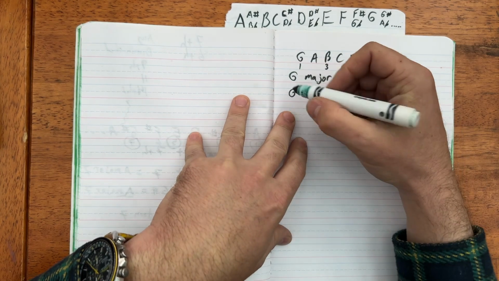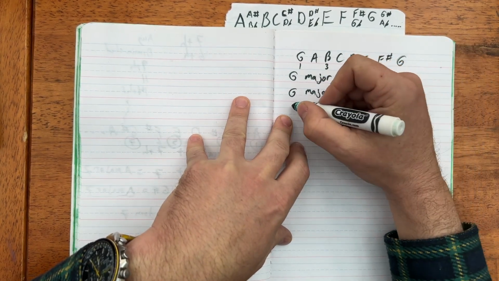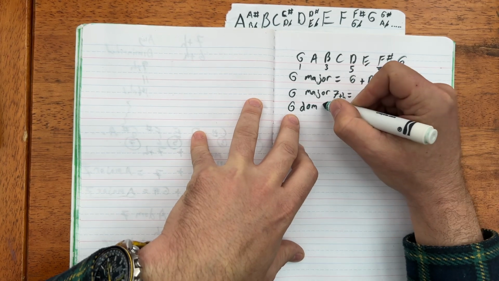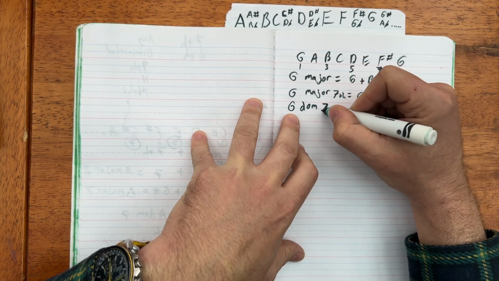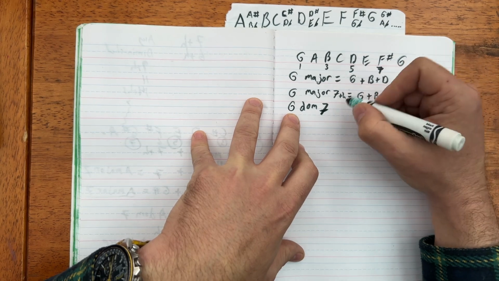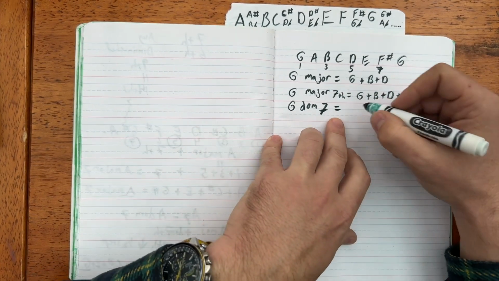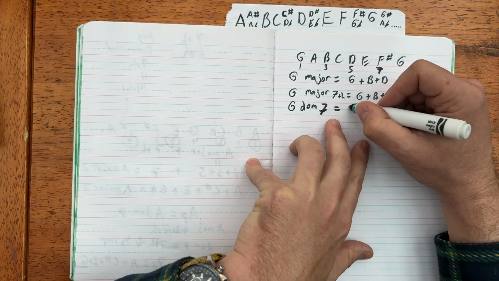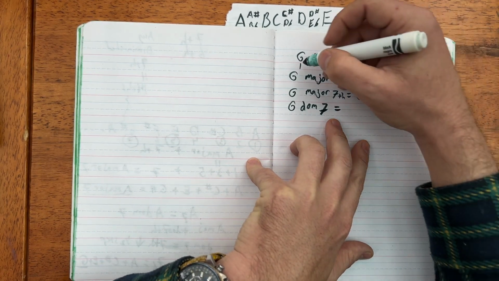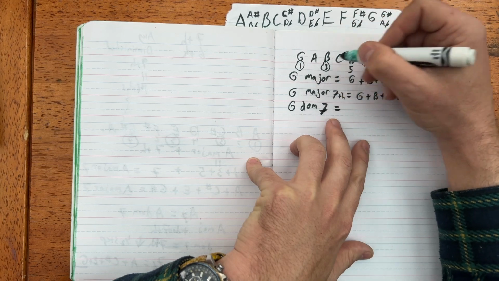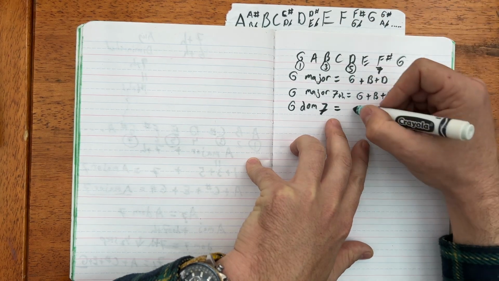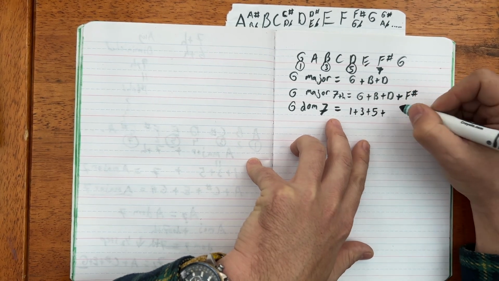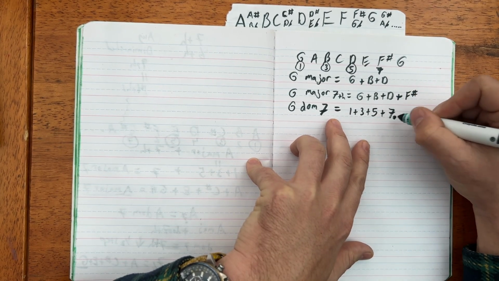But what you see more often in folk music is a G dominant 7. And all that means, okay, 7. All that means is what? We're going to be using the exact same thing as major. So the 1, 3, 5, 1 plus 3 plus 5 plus a flattened 7.